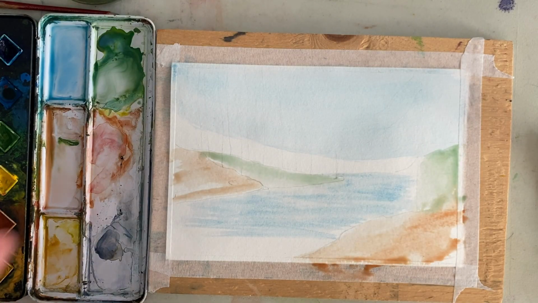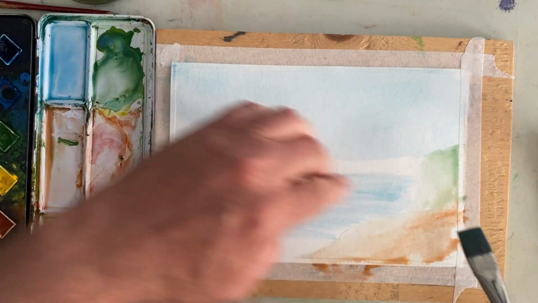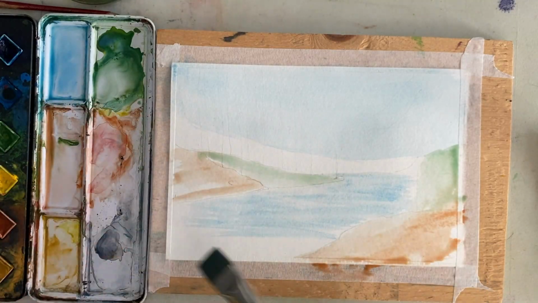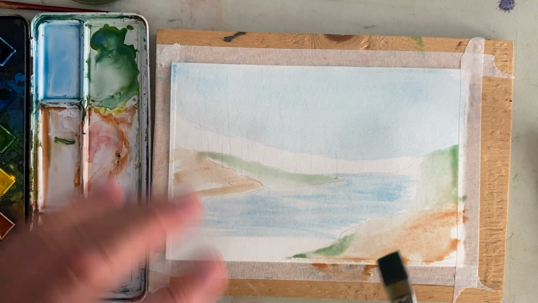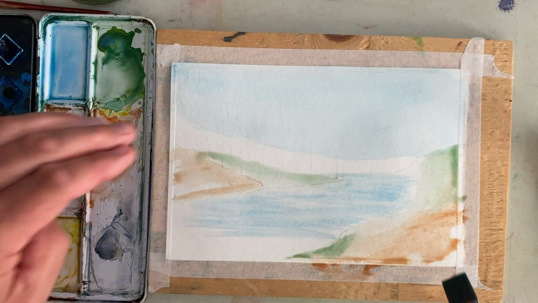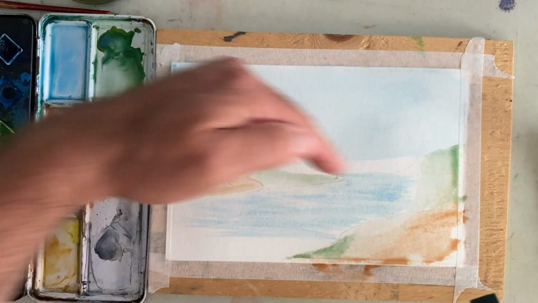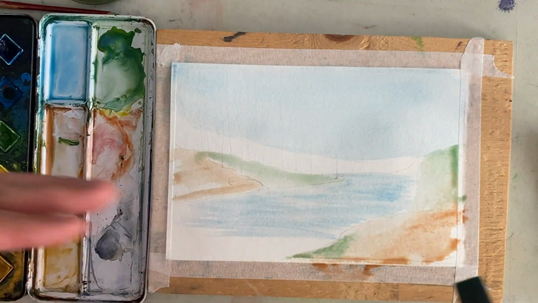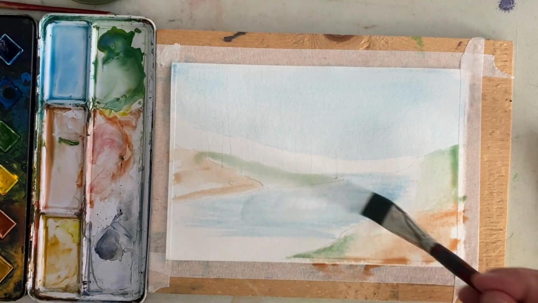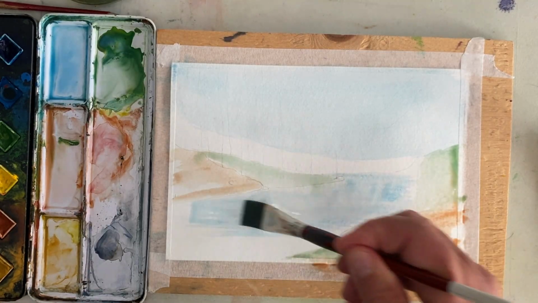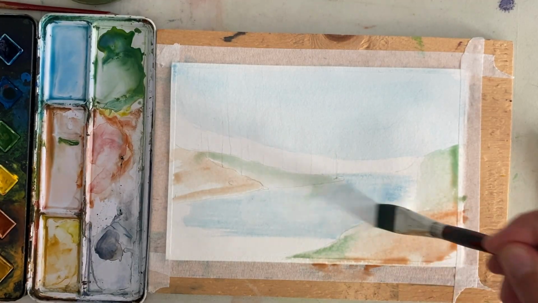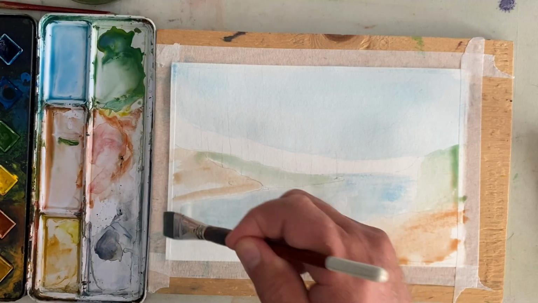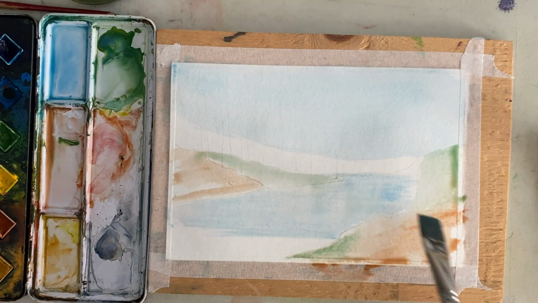Okay, so we've sort of established where a lot of the different elements are in this painting, and you can see we've sort of laid them in. We've laid in the sky, we've laid in some of the water. I'm actually going to take this brush and level this water out slightly, and just drag that across there. That's not too bad at all.